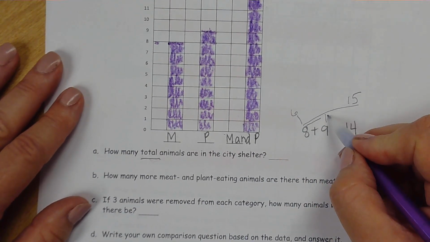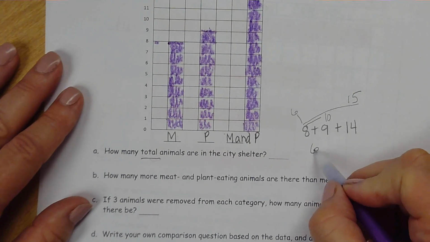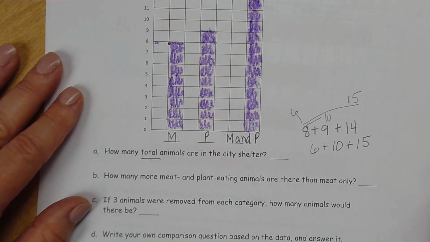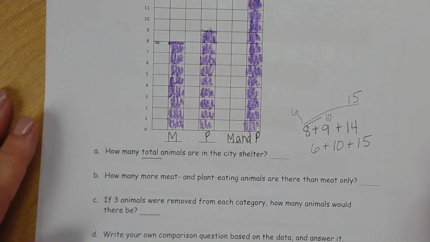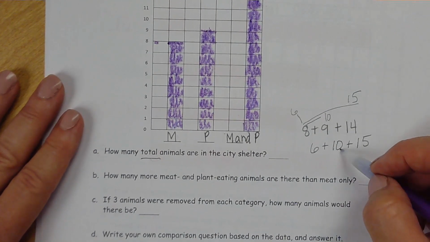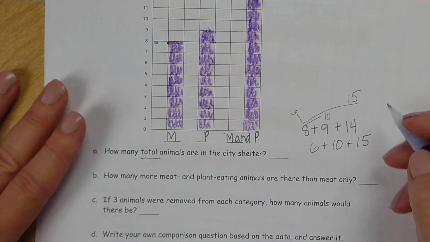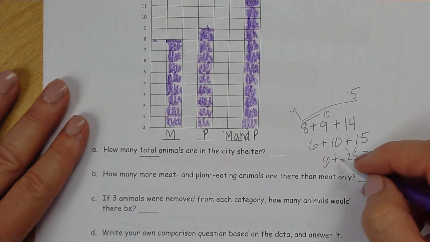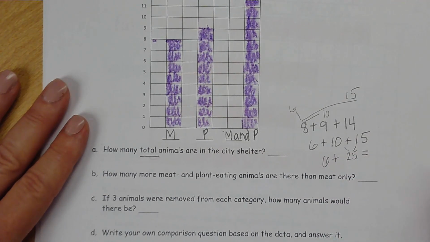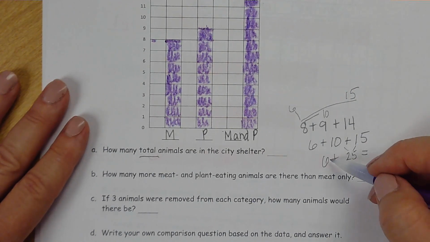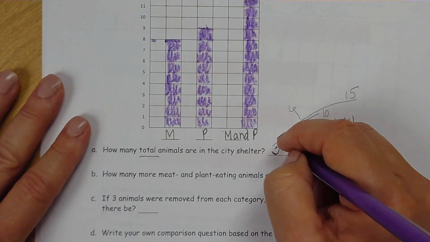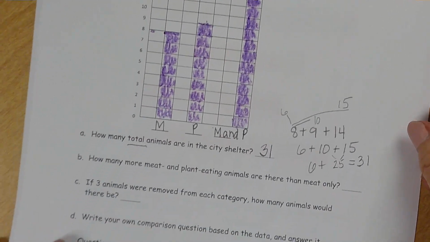Now I have 6 plus 10 plus 15. That's a much easier problem to solve. 15 and 10, that's 2 10s and 5 1s, so that's 25. 6 plus 25. If I was adding 5, I would have 30, but I'm adding one more than 5, so I'm going to have 31 animals.